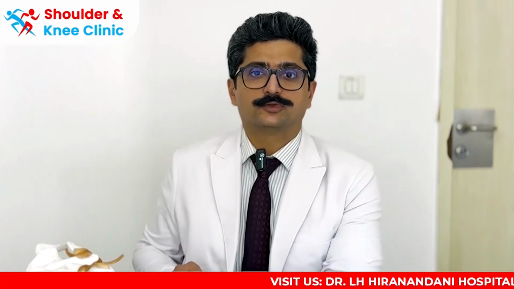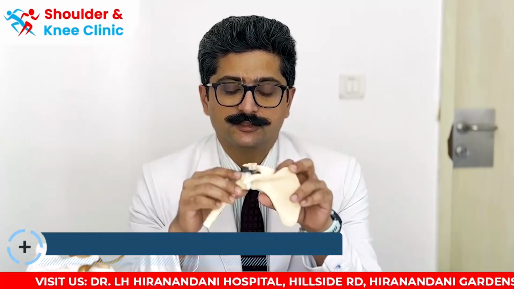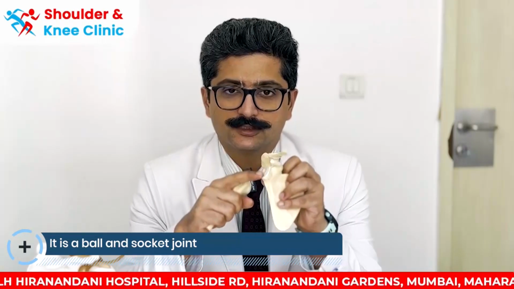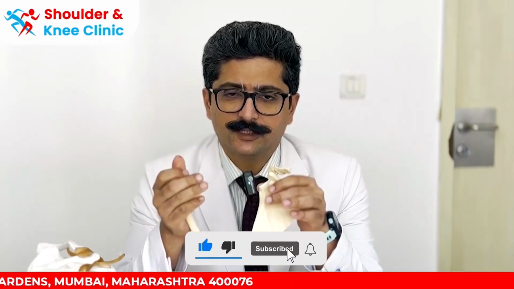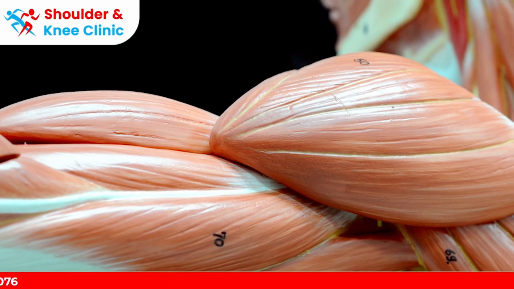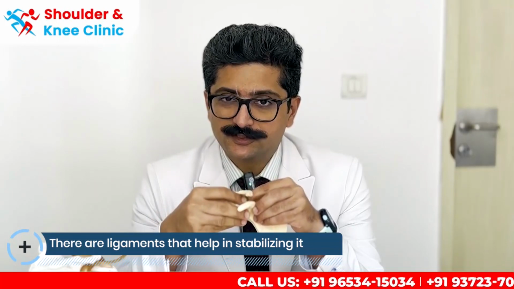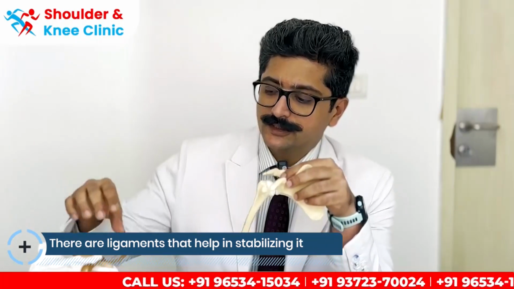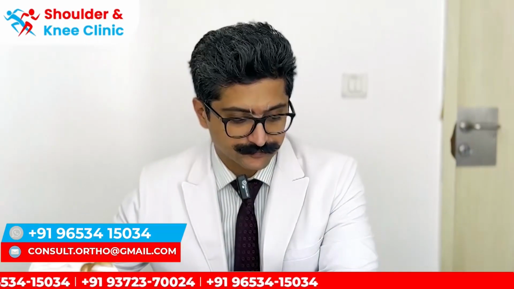To understand shoulder dislocations, you need to understand the anatomy of the shoulder. It's a ball and socket joint. This socket is a flat socket and the ball is round, so inherently the joint is unstable. To give it stability, there are tissues around the shoulder like the labrum, which increases the depth of the socket. It's like a rolled up towel around the socket. Then there are ligaments which help in stabilizing it, and then obviously there is the rotator cuff musculature around your shoulder which helps in stabilizing it.